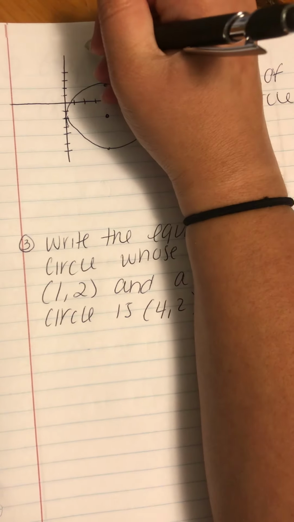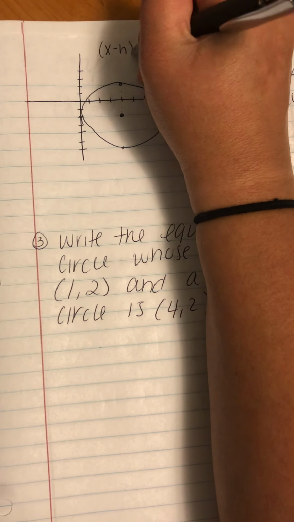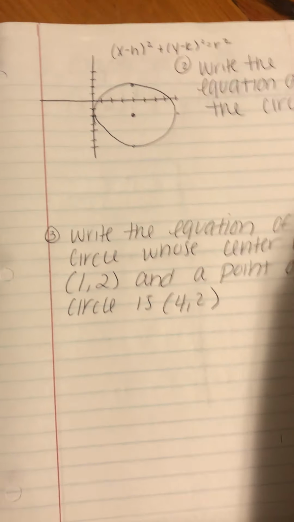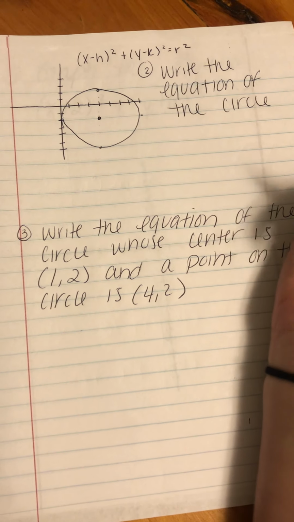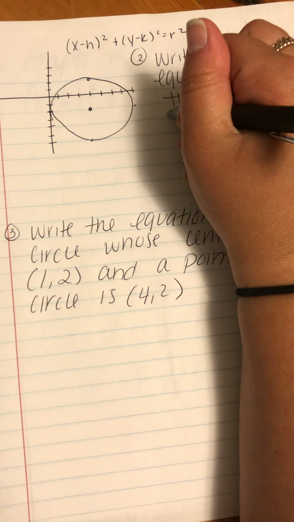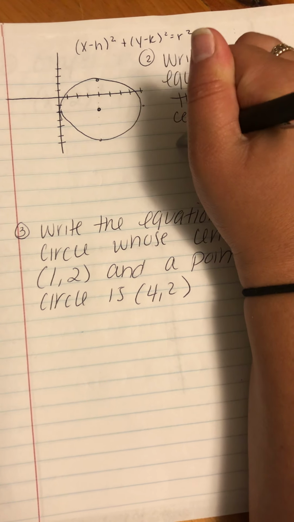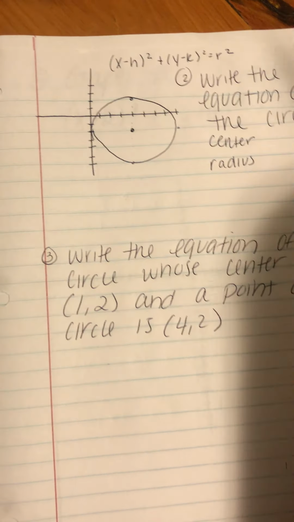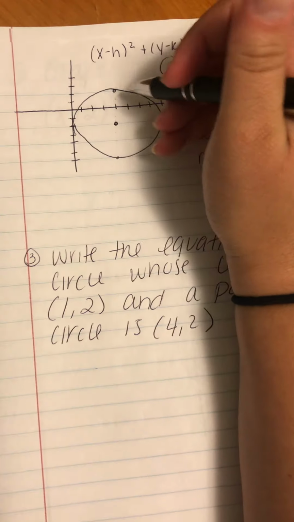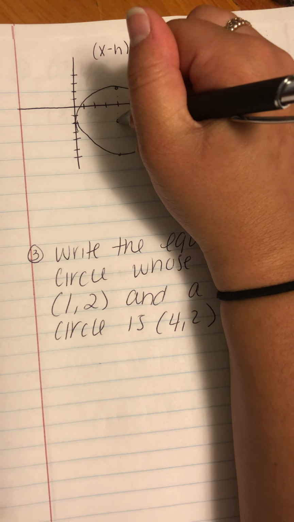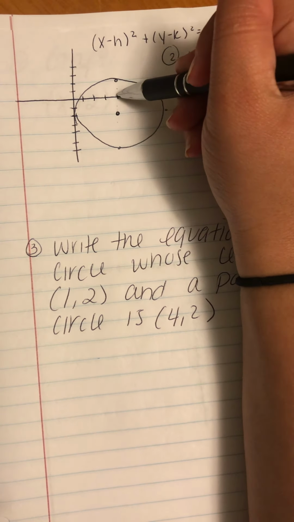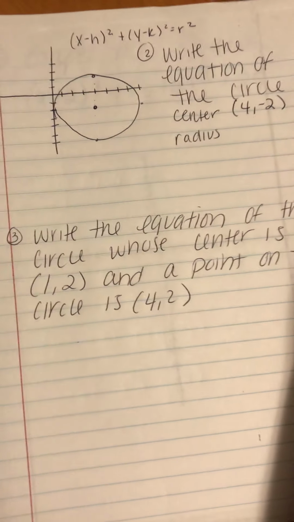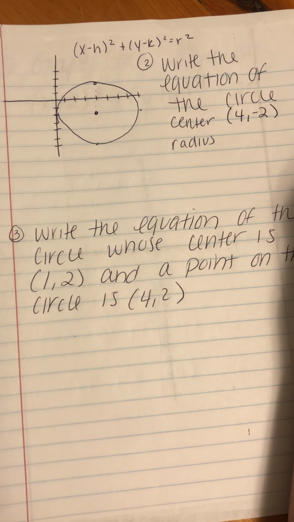So again, our standard form equation is x minus h squared plus y minus k squared equals our radius squared. So we need to know what h and k are, right? We need to know the center, and we need to know the radius. Okay, so it's kind of a crappy graph. It's a bad circle I drew. I'm doing the best I can with what you have. But if I count, right, my center is going to be at 1, 2, 3, 4, comma, -2. Okay, so I'm just finding this information before I even write my equation.